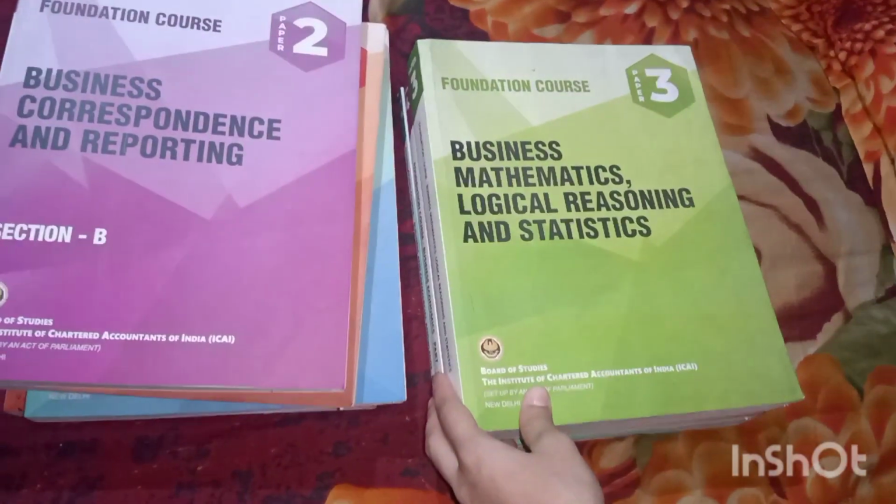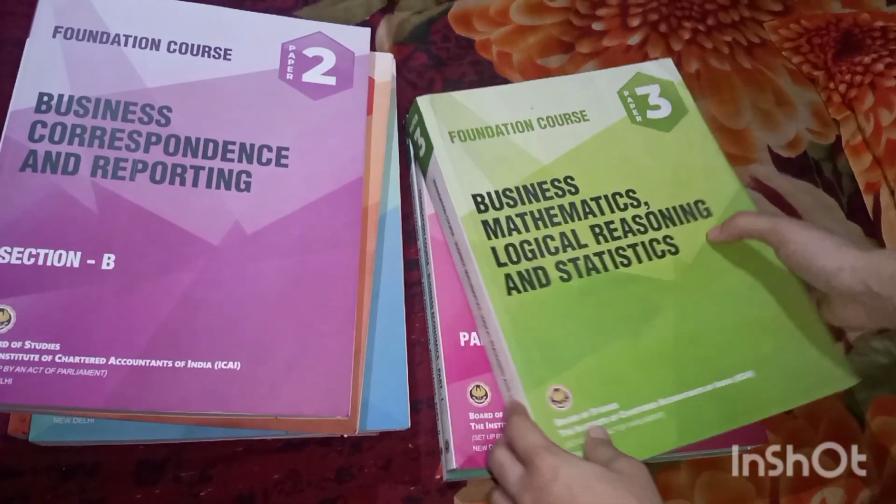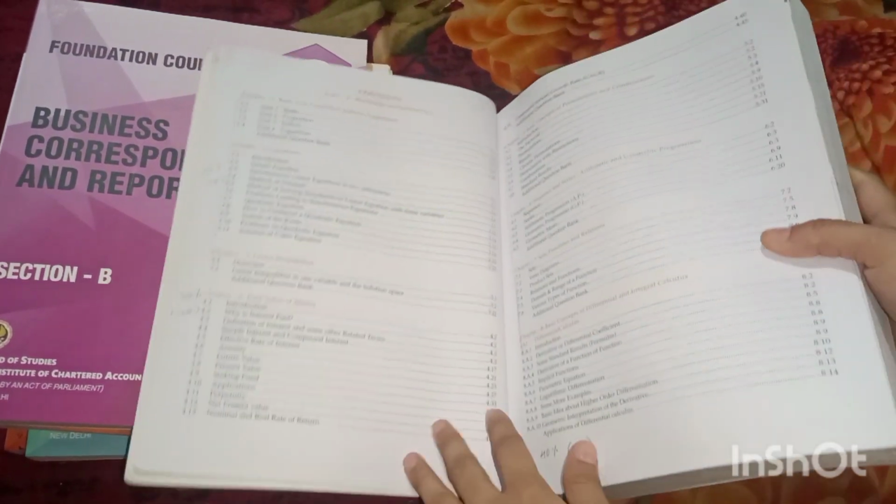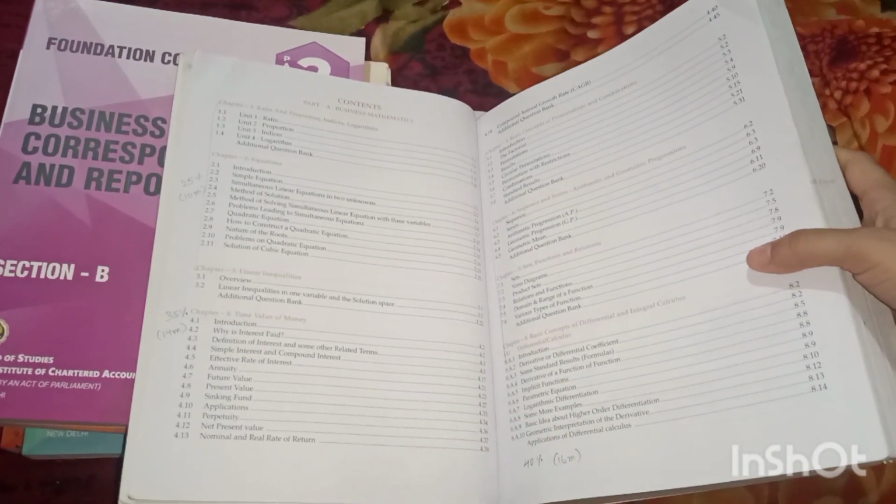Next is the paper 3, which is business mathematics, logical reasoning and statistics. It's really tough guys, I must say. These are the contents. मैंने तो start कर लिया पढ़ाई, hope आप लोग भी कर रहे होंगे.